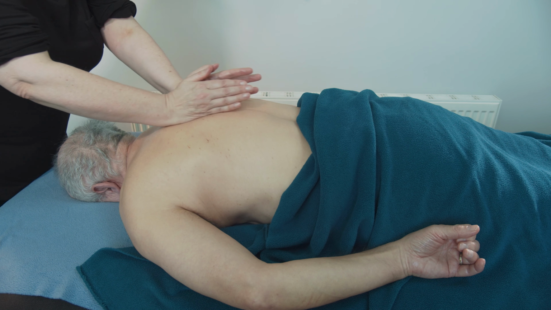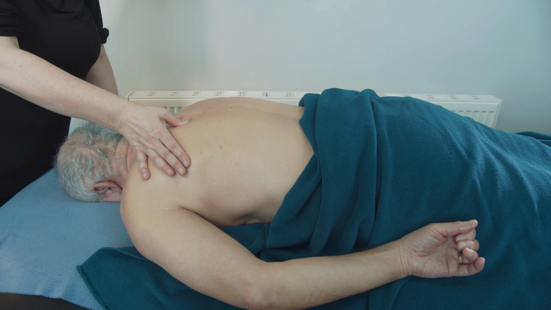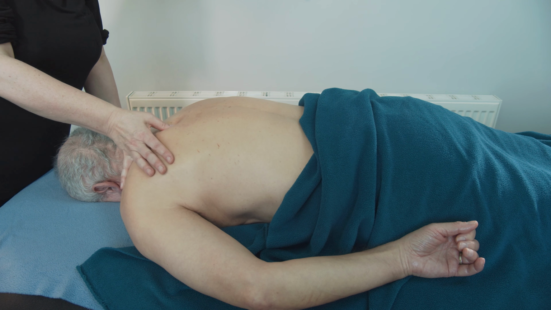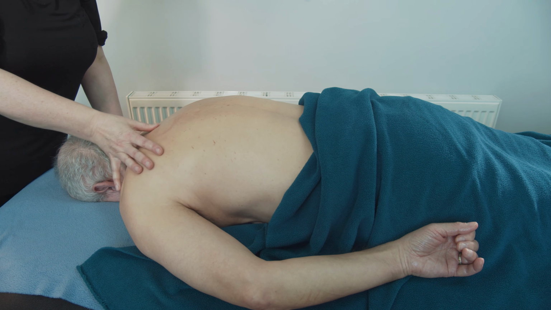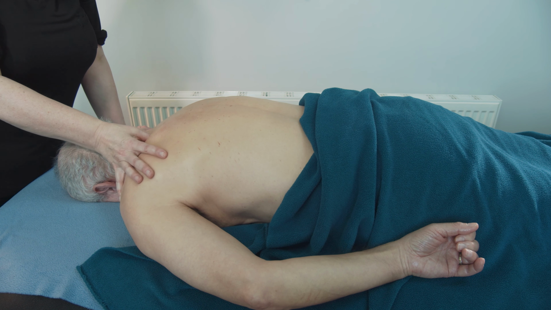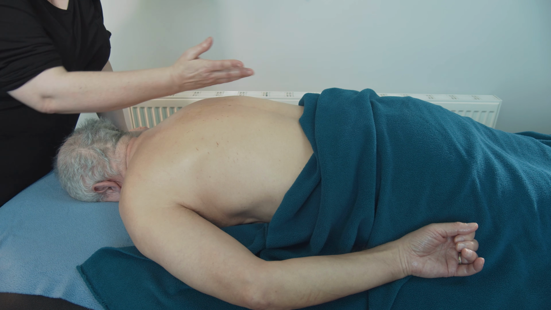This work here, just the warm-up. This deeper work, static pressure, and you might slide across the muscle as well, particularly out towards the scapula. Where you feel that resistance, just hold it, but always work the inner curve first and then work the outer curve.